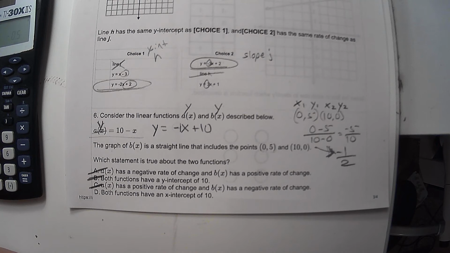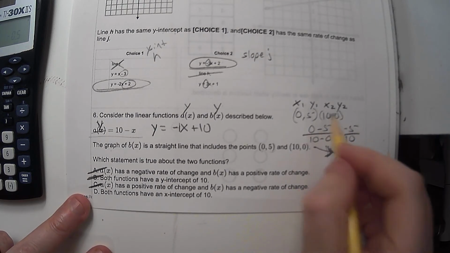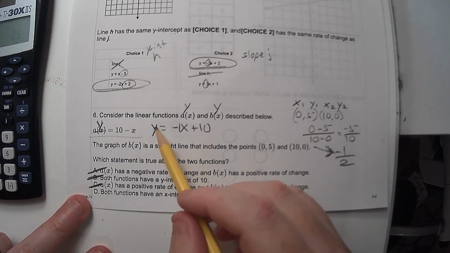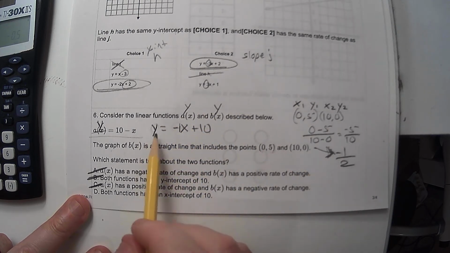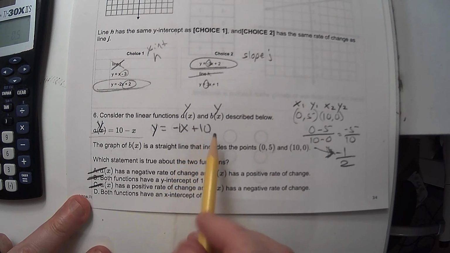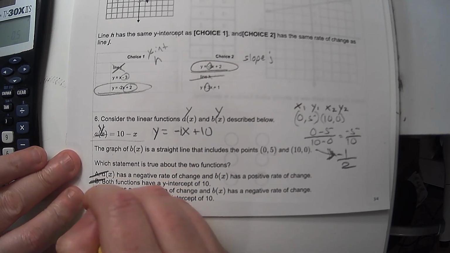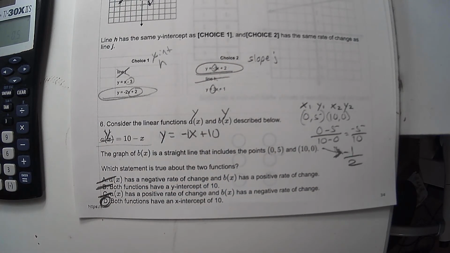And then both functions have an x-intercept of 10. You don't hear a lot about x-intercepts, but this one in fact does have an x-intercept of 10, and if we were to plug in a 0 for y, things cancel out, and that would give us 10. So both are going to have an x-intercept of 10. Alright, so that takes care of those.